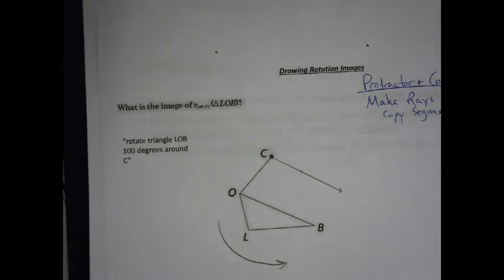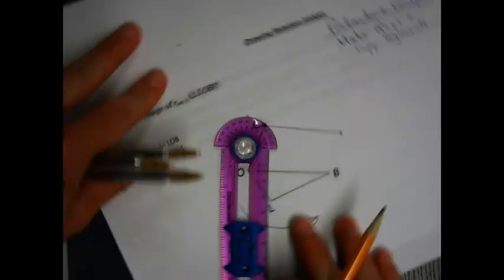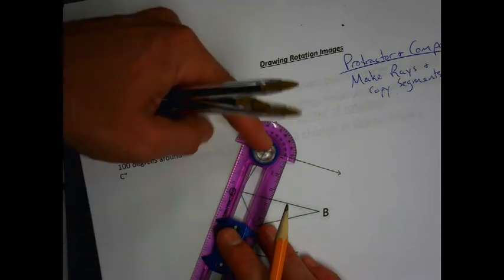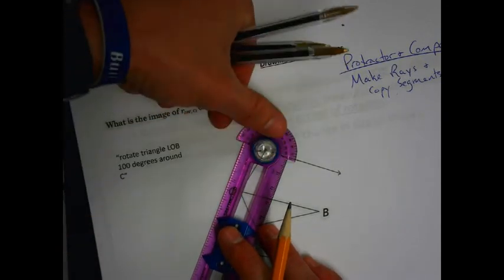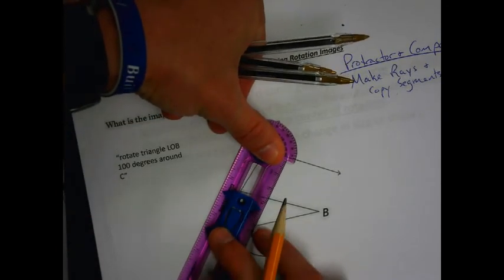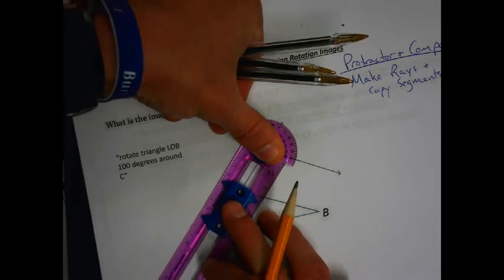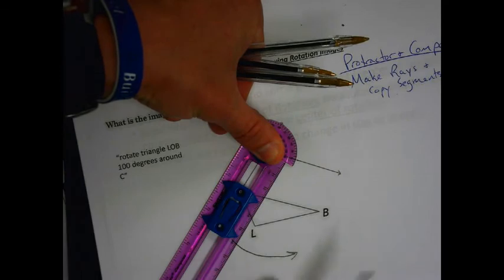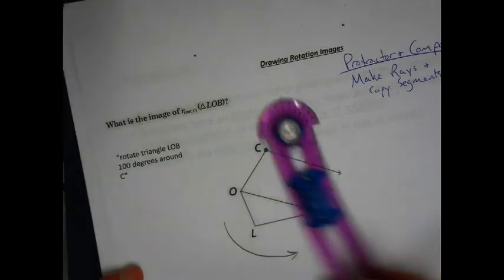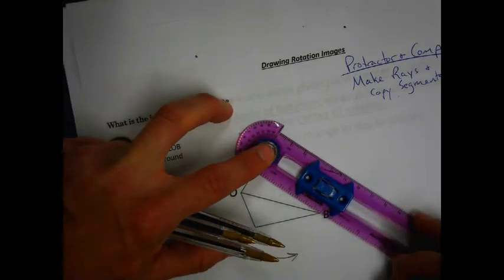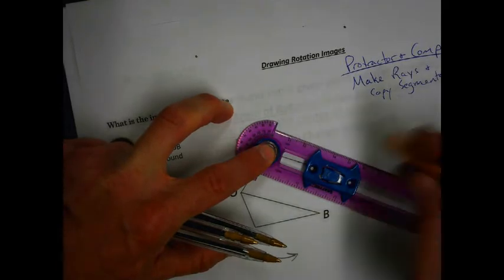To copy the segment, remember how to do that. We have our center on the center of rotation. Then we measure using our protractor. We measure the segment from C to O, and there it is. So now we have our segment measure from C to O. We've measured it, and now we're going to copy that segment onto the new ray.